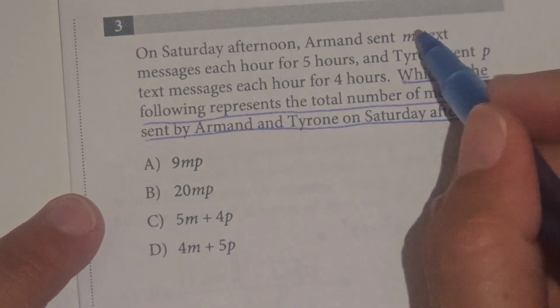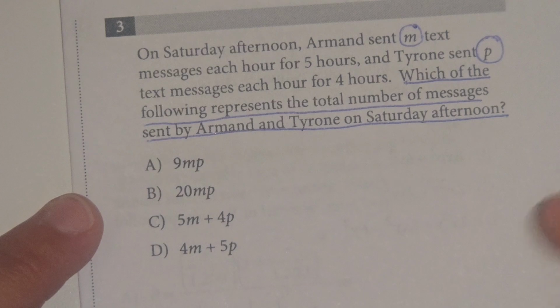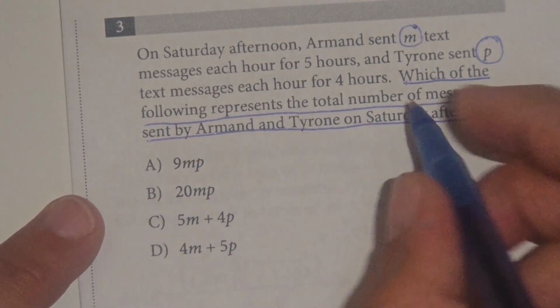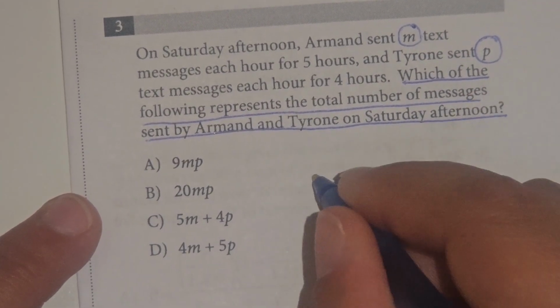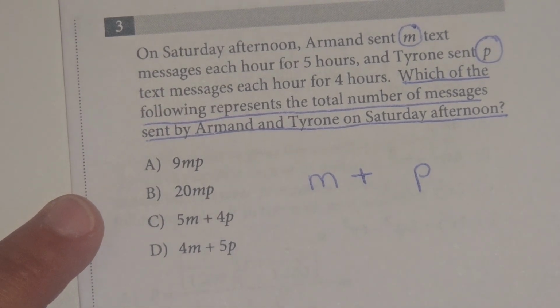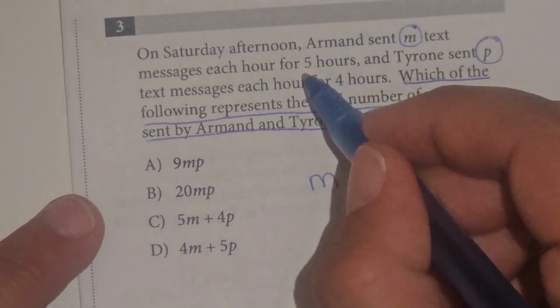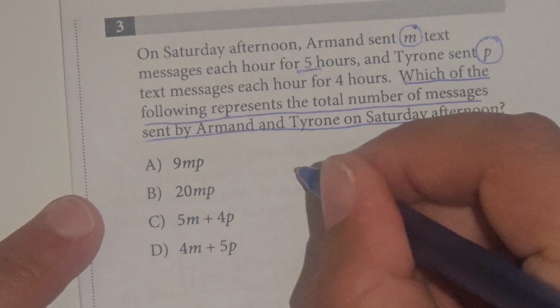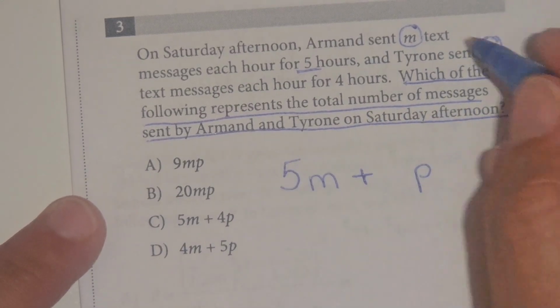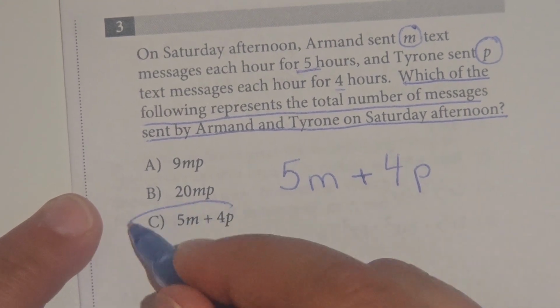Okay, so I have some variables. I have M and P, and the total number means I'm going to add, right? So somehow I'm going to add M and P. Okay, now for M, we have 5 hours. So I'm going to attach the 5 here to the M, 4 hours for the P, and that gives you the answer, letter C.